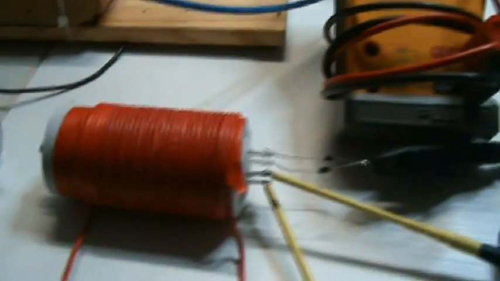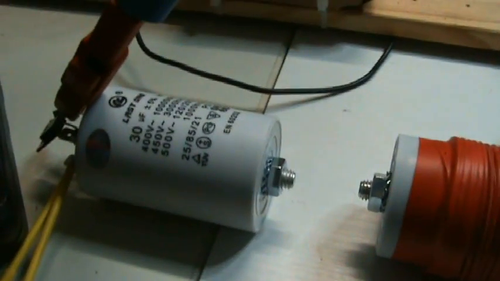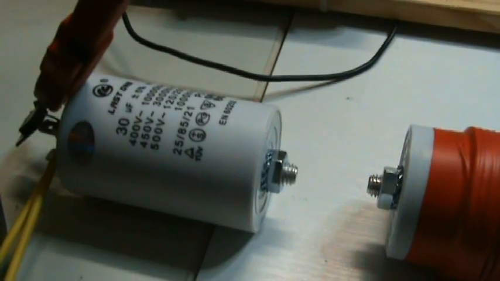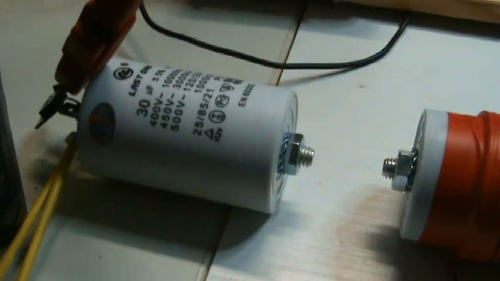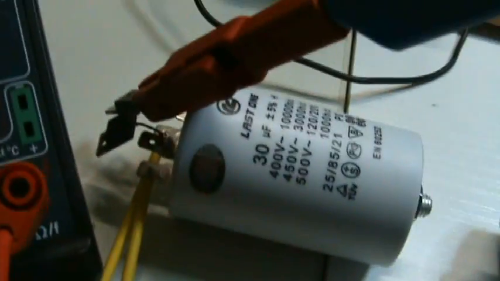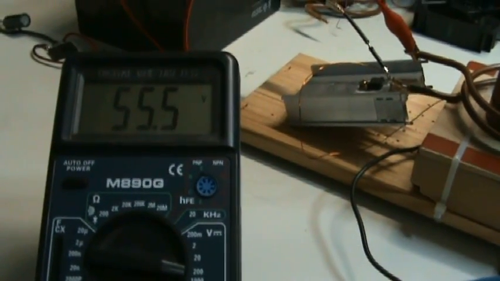So I thought it was this coil thing, but then I took another similar cap, 30 microfarad in this case, without any coils, also hooked up with an AV plug with ultra fast diodes, also hooked up to an earth ground, and also hooked up to a multimeter. And you can see that this one is also climbing, 55 volts.